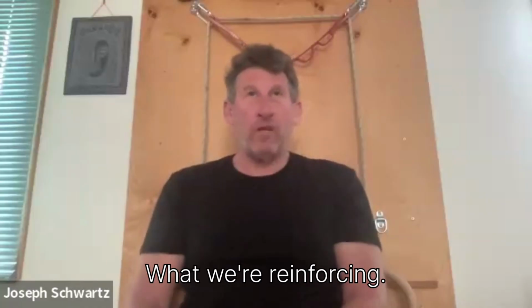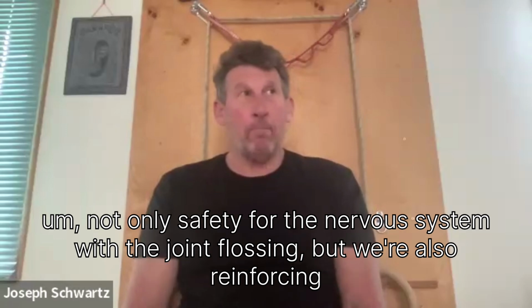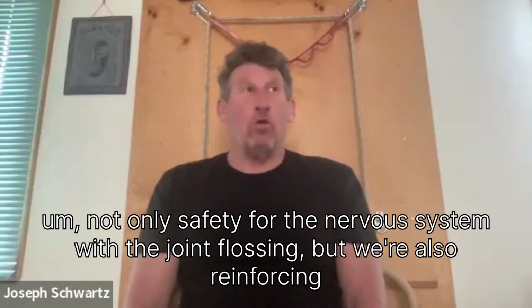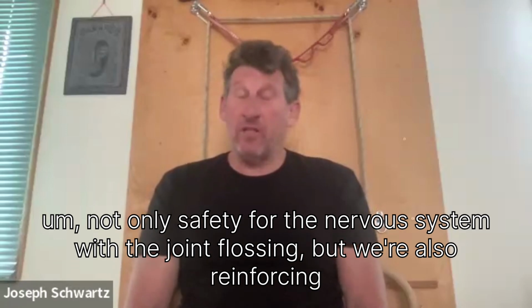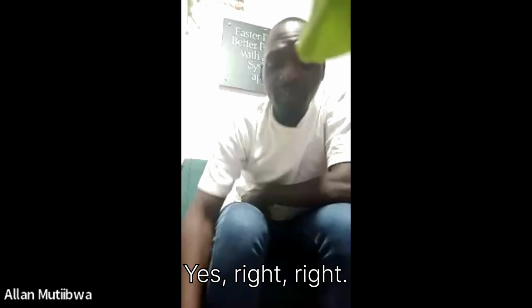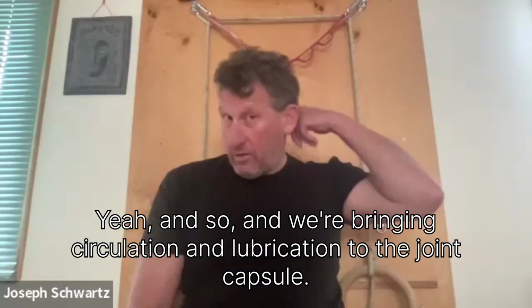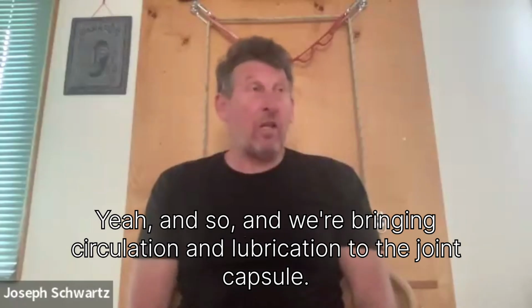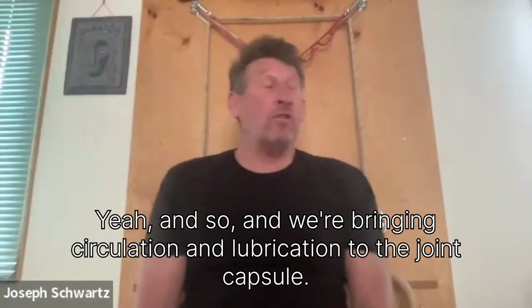Well, we're reinforcing not only safety for the nervous system with the joint flossing, but we're also reinforcing localized neuromuscular recruitment. And we're bringing circulation and lubrication to the joint capsule.